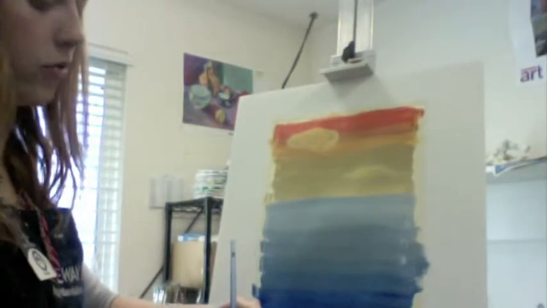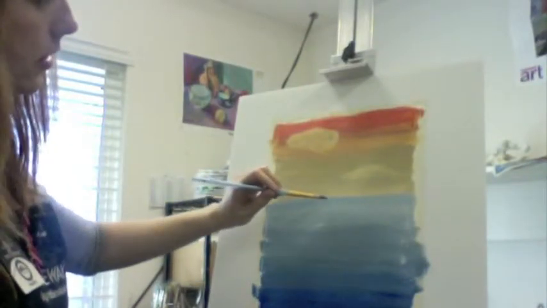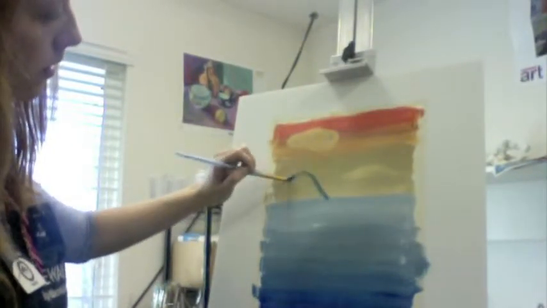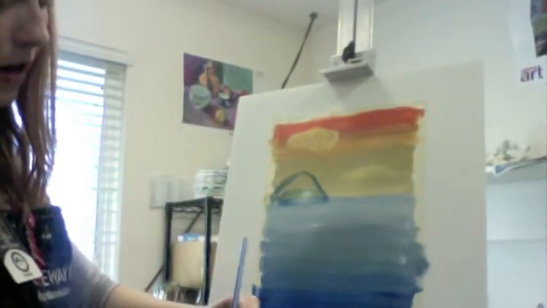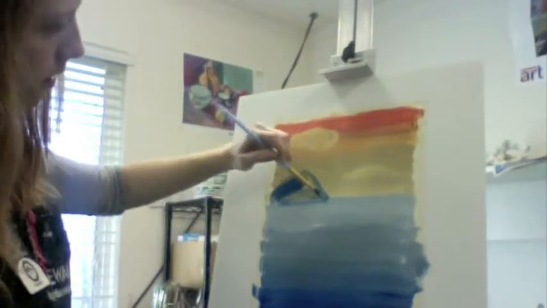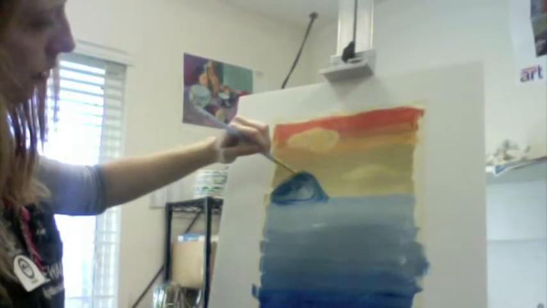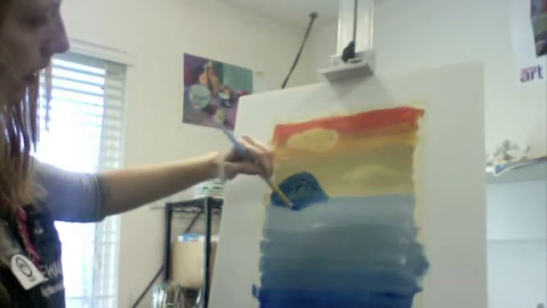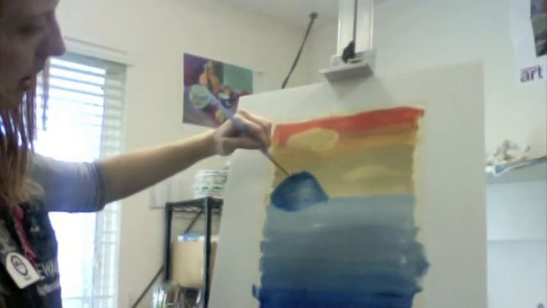So for my closest mountain, just off on the horizon, I just start with blue. And I'm not getting very opaque here at all. And lucky for you guys, acrylic paint dries super fast, so layering, not really a problem. So this is my closest mountain.